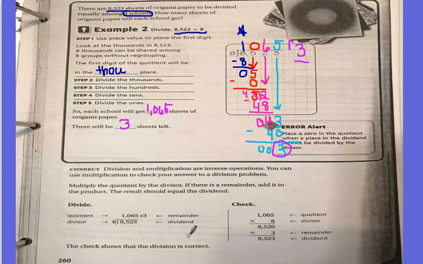Okay, so let's just take a look at the work here. It says 8,523 divided by 8, and then this is our answer right here. Now in order to check that, we take our answer over here, and then we take it times 8 instead. Once you take it times 8, this is the answer that they got, but then this is telling us that if we have a remainder, we need to add it to the product, which means answer.